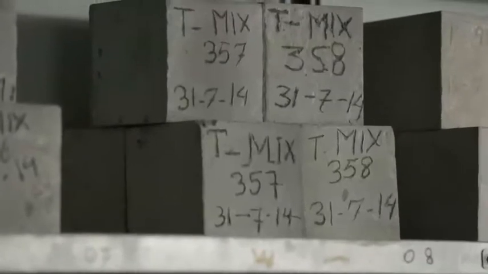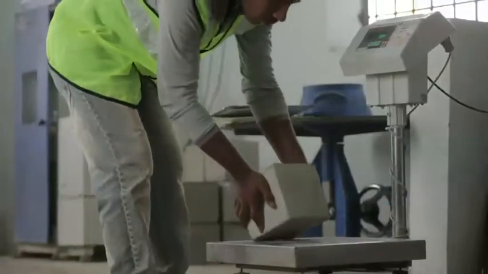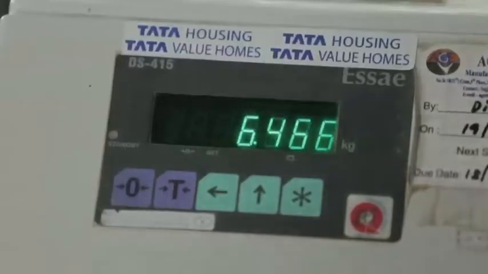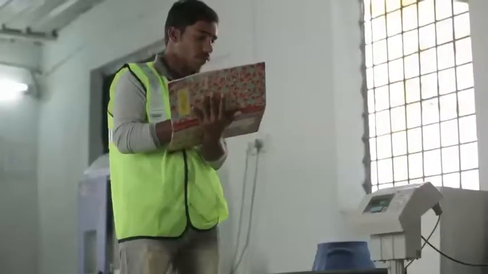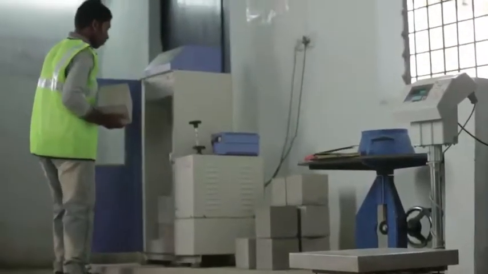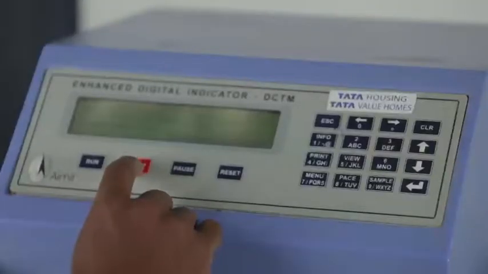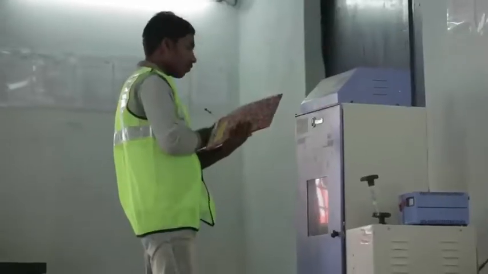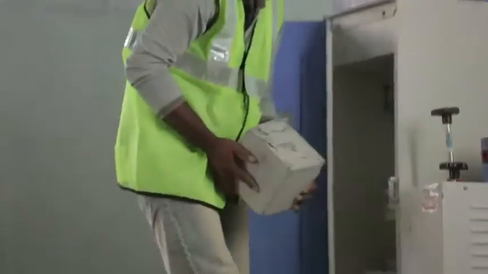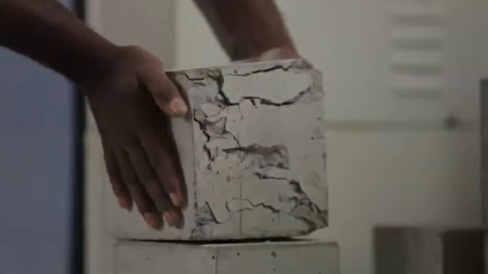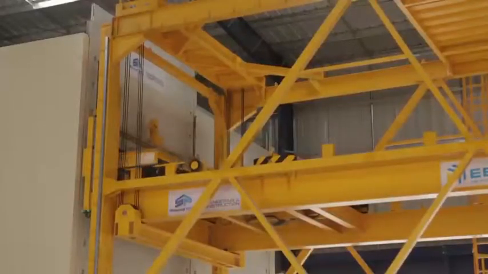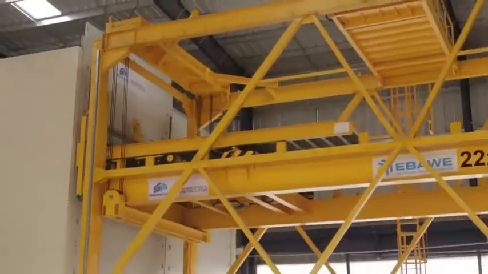Concrete cubes are tested at the laboratory for the desired strength. And only after achieving the desired strength, panels are taken out from the curing chamber and demolded.